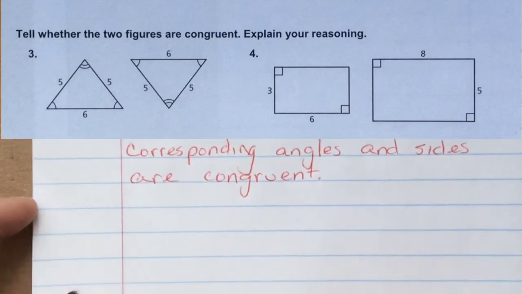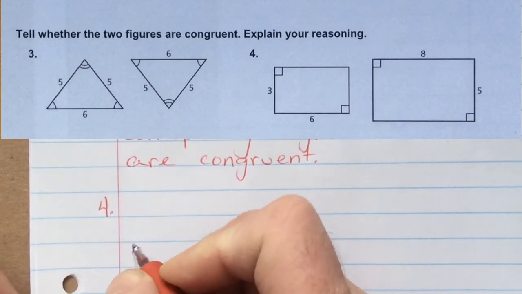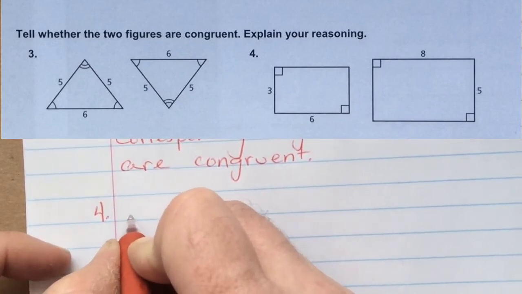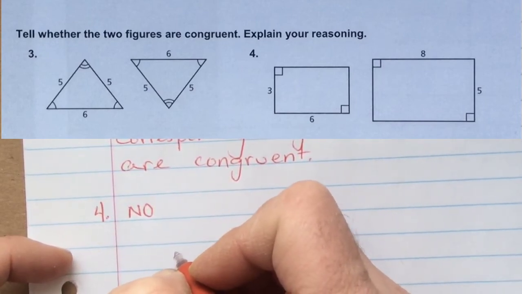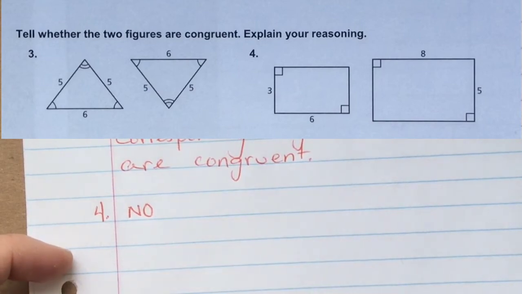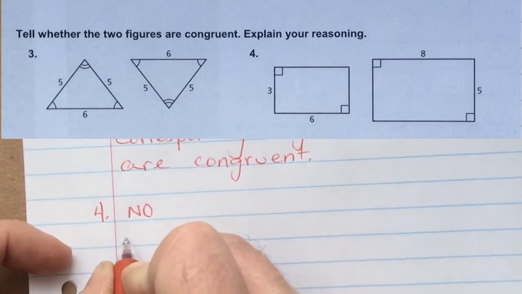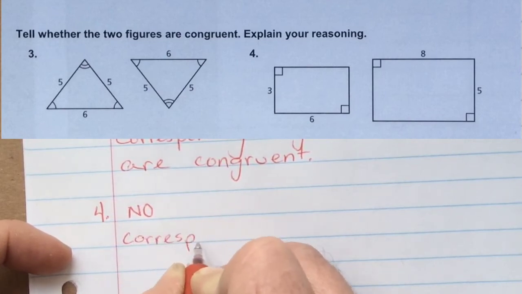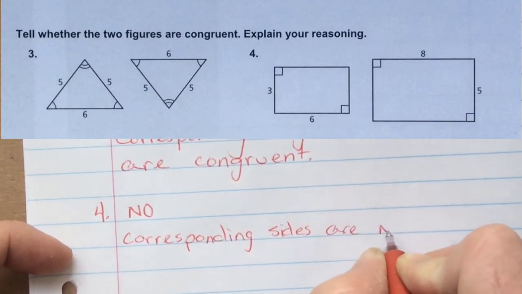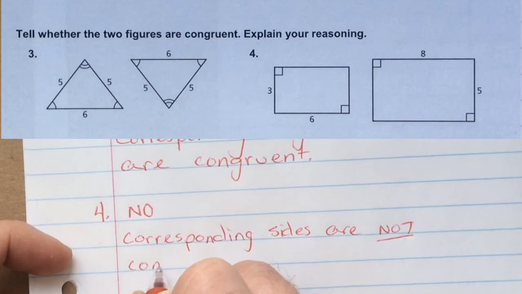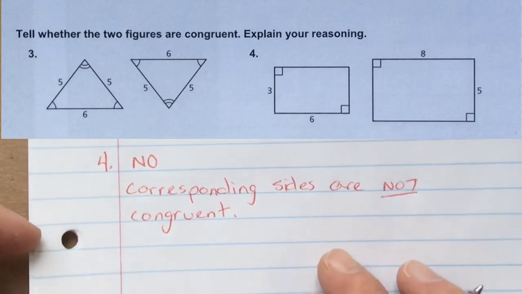For number 4, that's another story. Although the corresponding angles are all congruent, because all of the angles are 90 degrees, the corresponding sides are not. So remember, to tell whether they're congruent figures, they have to be the same size and shape. So these are not the same size. So no, and why not? Because corresponding sides are not congruent.